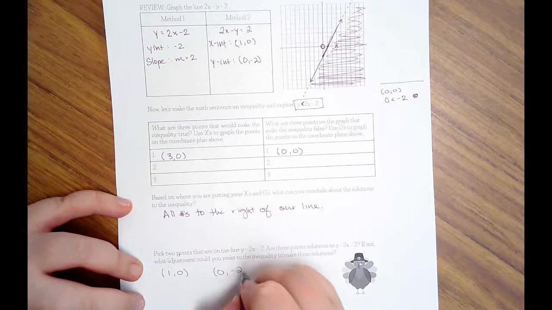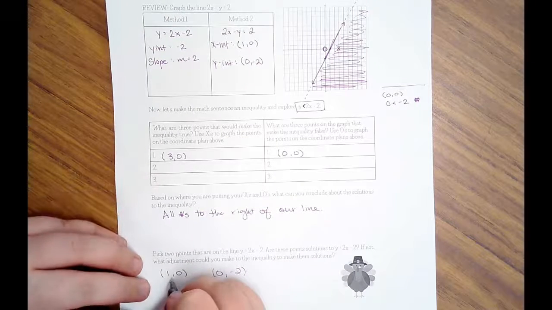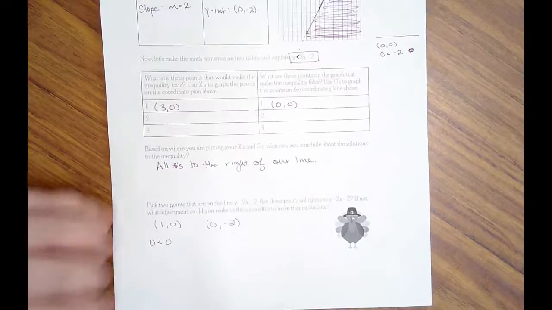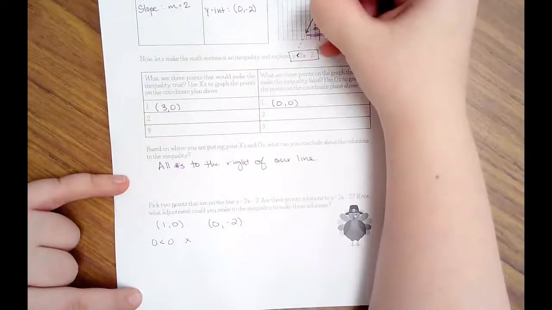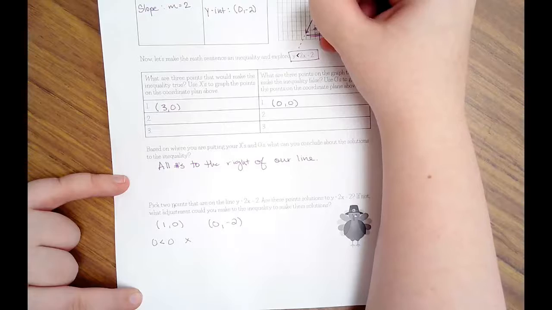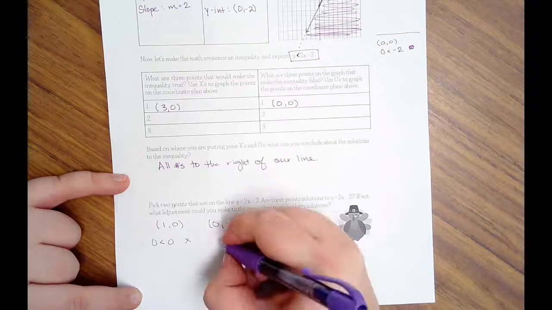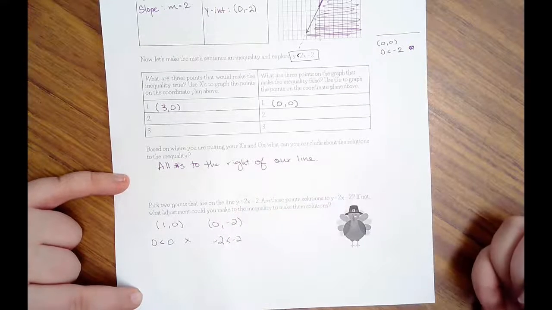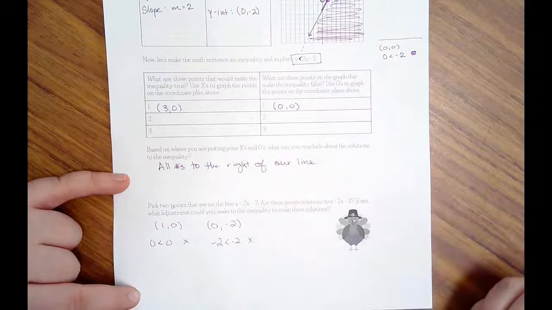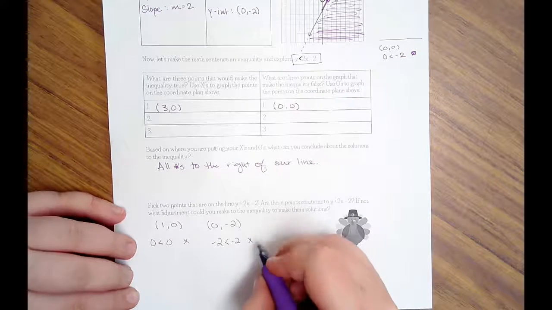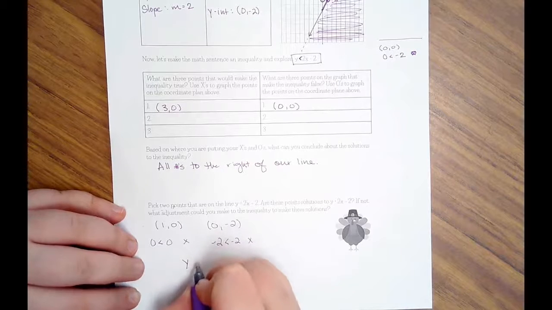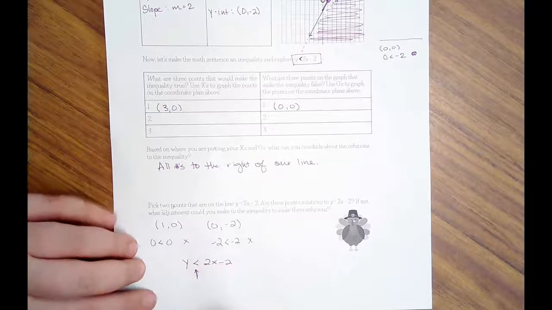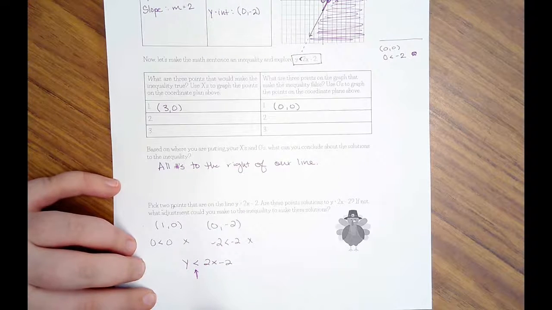Well, when I plug this one in, I see that 0 is less than 0. Is that a true statement? No, it is not. So the point (1, 0) does not work. I'm going to spoil the surprise a little bit here and say that when you do the other one, you get negative 2 is less than negative 2. Also not a true statement. So what this shows us is that because my inequality is y is less than 2x minus 2, this sign does not include the values on the line. So how do I denote this on my graph?